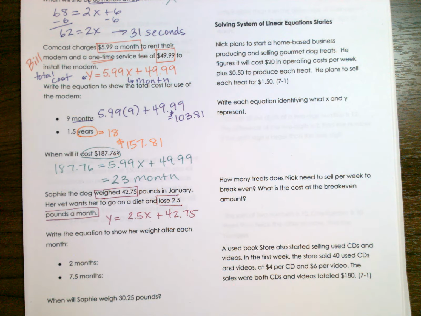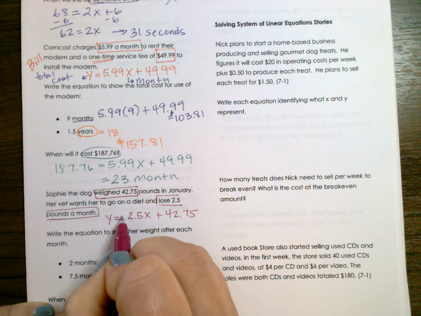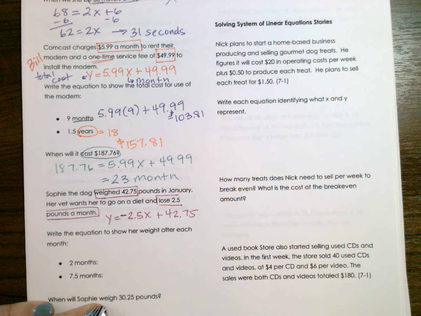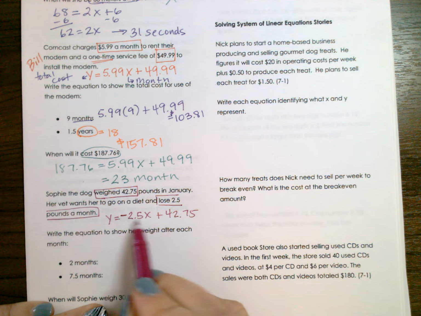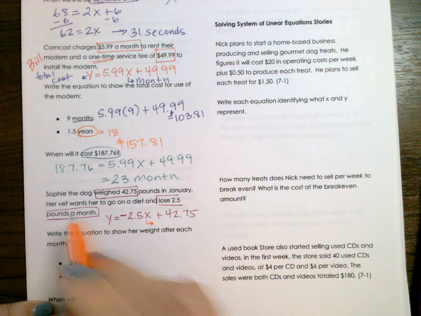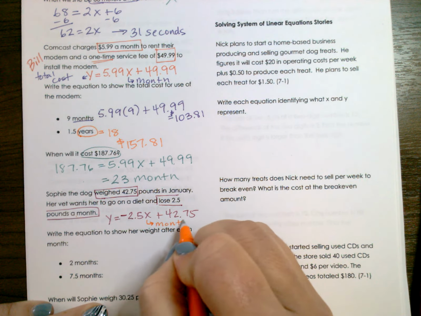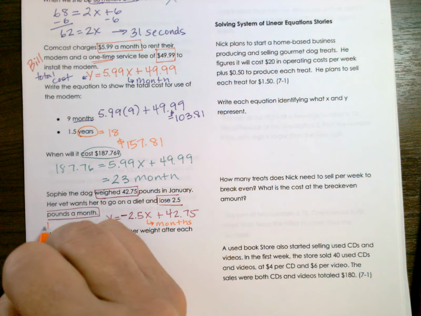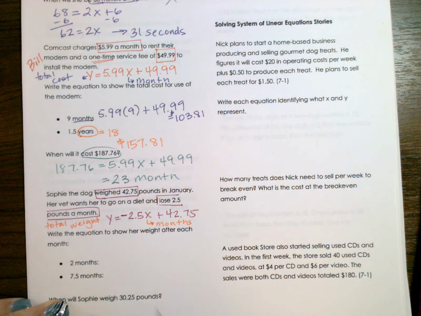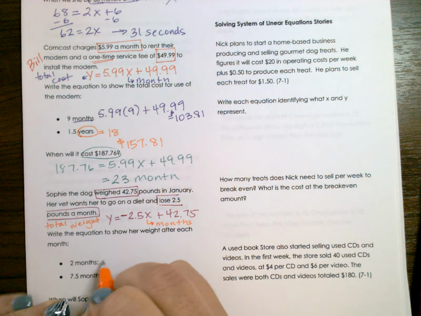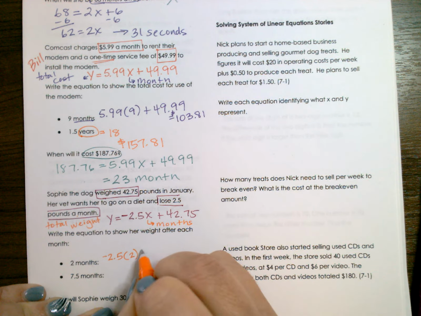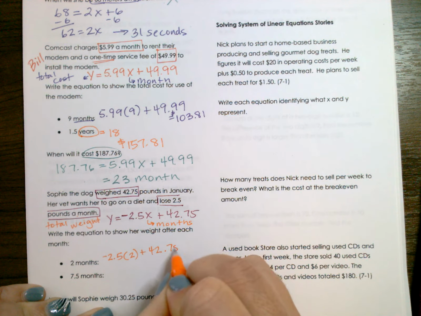Now I want her to lose weight, not get any chubbier. So I will have this be negative because I want the beginning amount to decrease, so that needs to be negative. This is my unit of time, so that is my months. Y would be her new total weight. So after being on the diet for 2 months, I will put 2 in for X because X is my months.